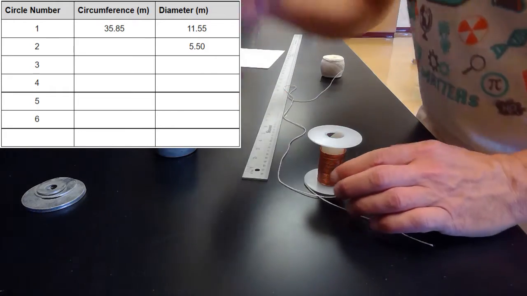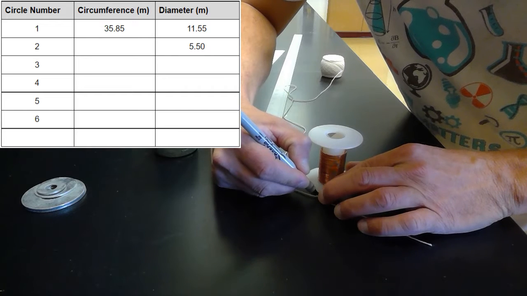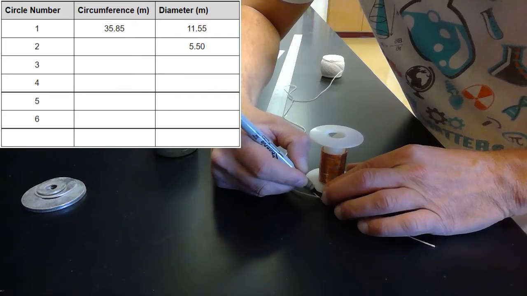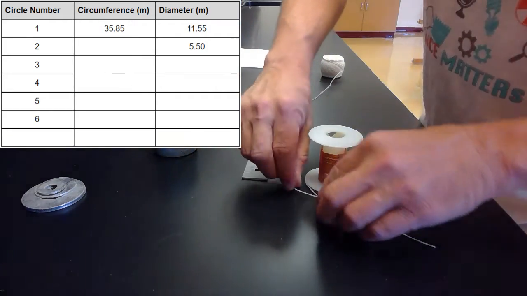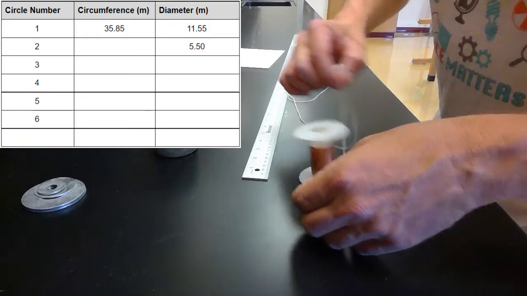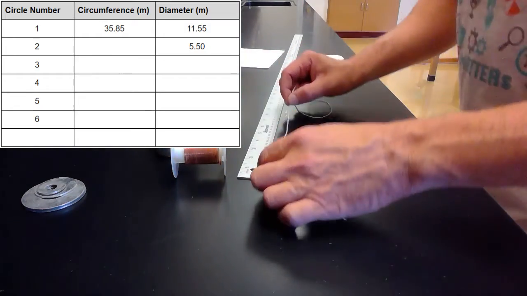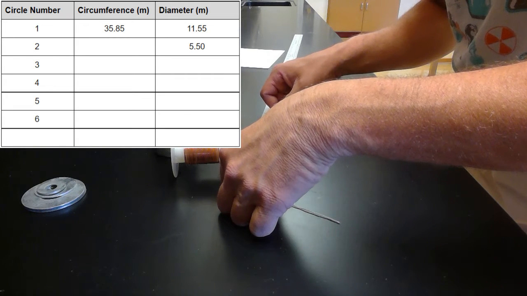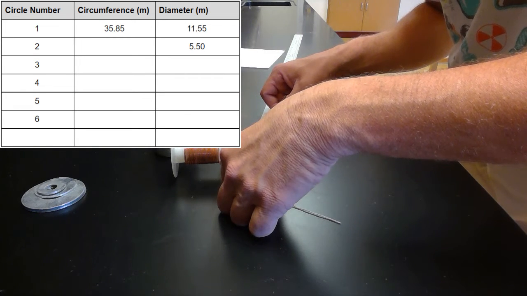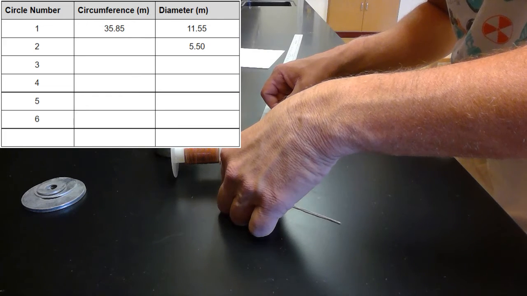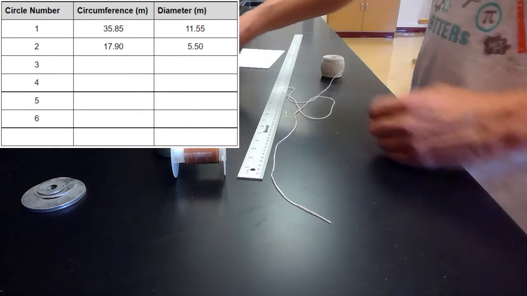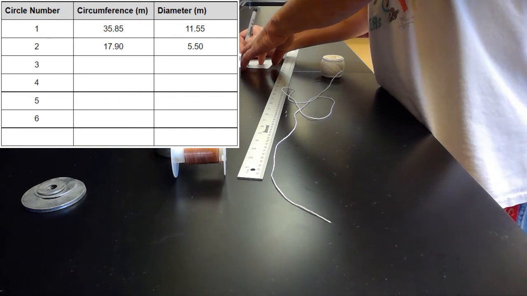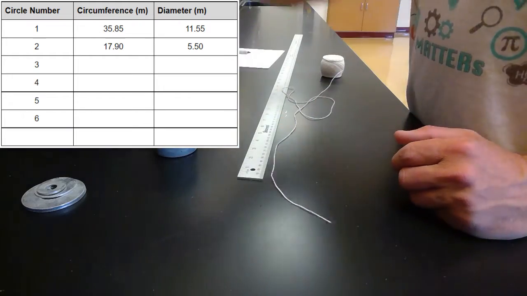Okay, that's pretty good. It's pretty close. Okay, and then we'll measure the distance between the marks on there. And I get this, 17.9. It's real close to 17.9. Let's say 17.90. So we've done that one.